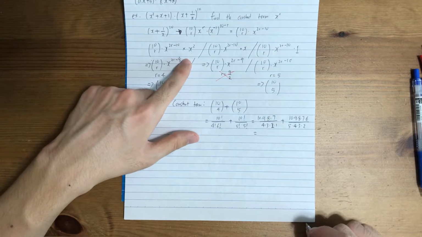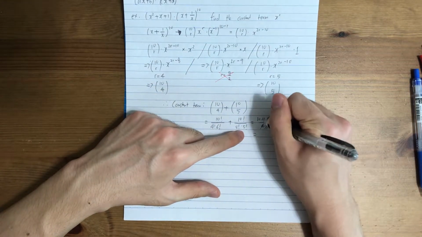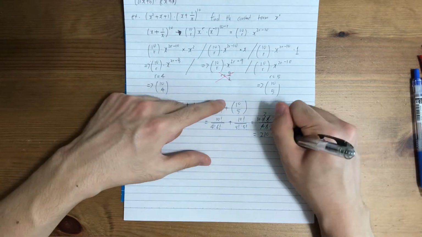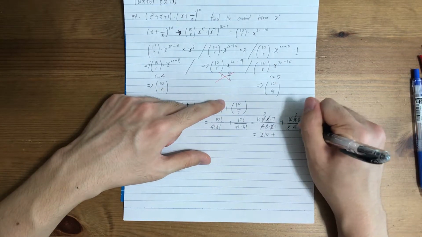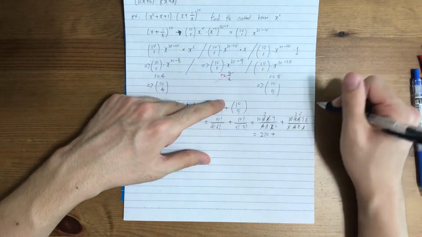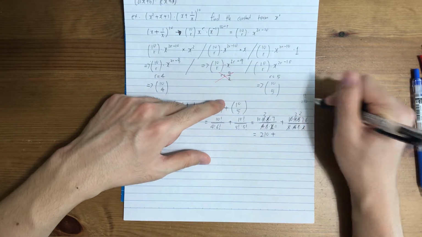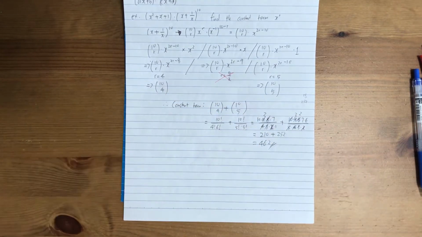And again, don't multiply this out directly. You can cancel as many things as you can before you calculate the product. So we can see that, I should have left 10, but it's too late, I guess. So we will have 462 as a constant term. Okay, so this is how we can do it.